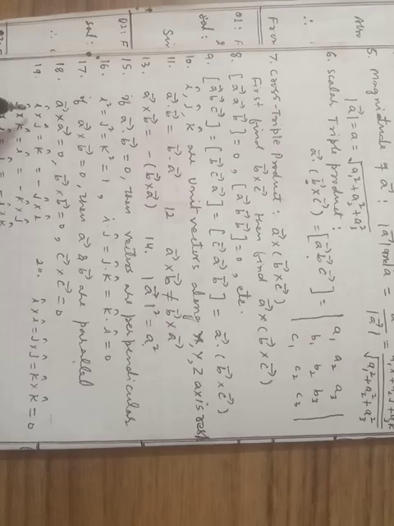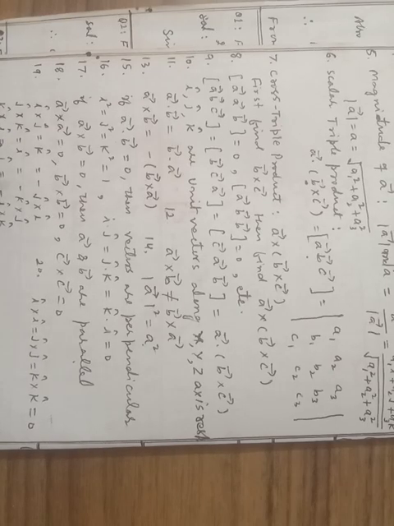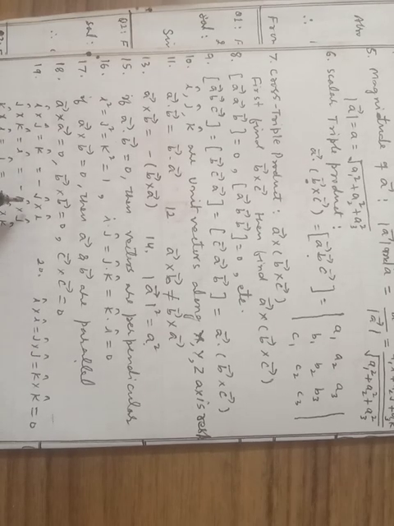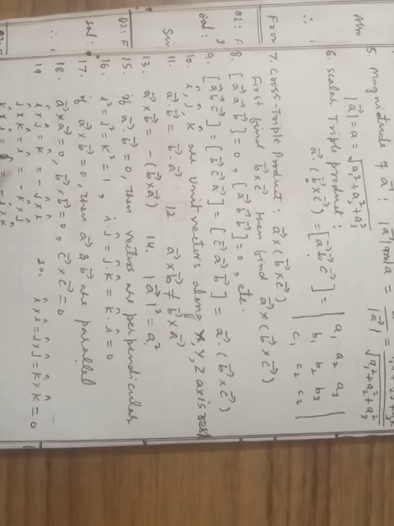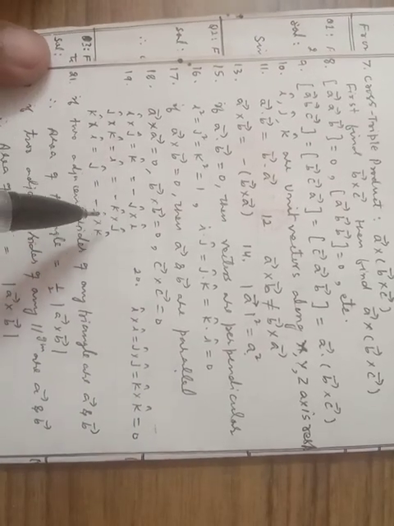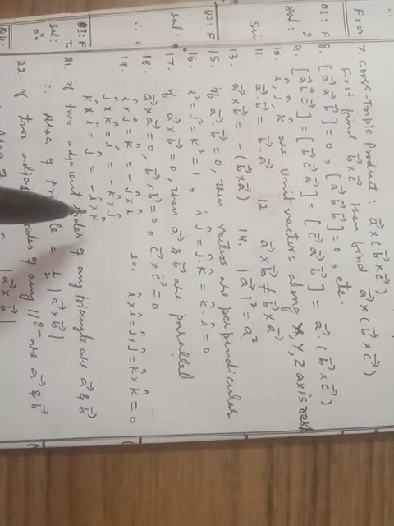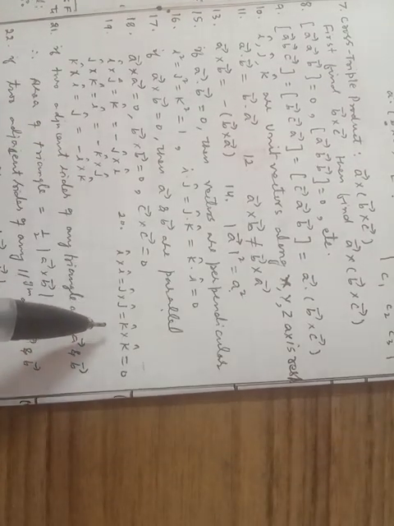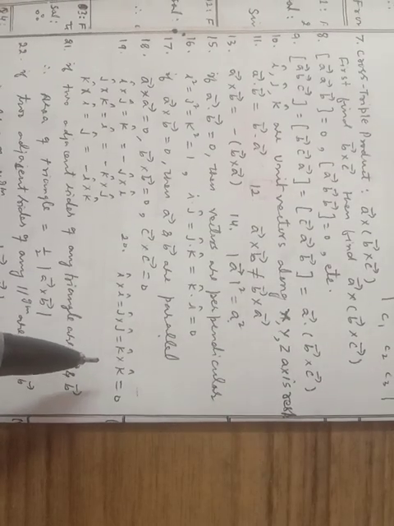Formula 19, i cross j equal to k equal to minus j cross i. i cross j का आंसर क्या होगा k, और j cross i का आंसर माइनस k, j cross k का आंसर i and k cross j का आंसर minus i. i cross i, j cross j, k cross k equal to 0.